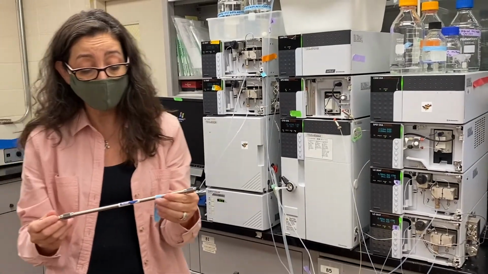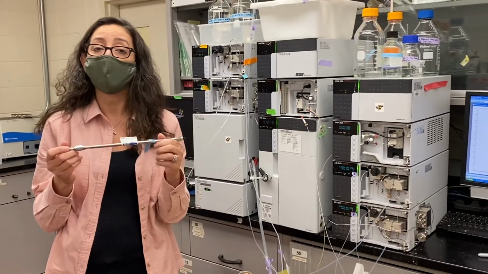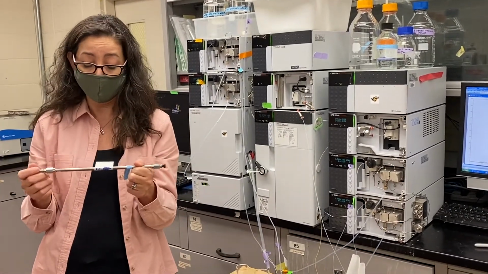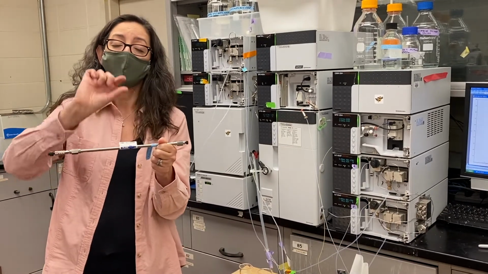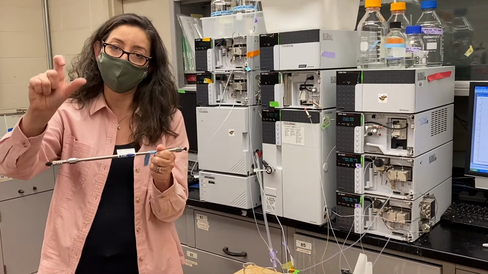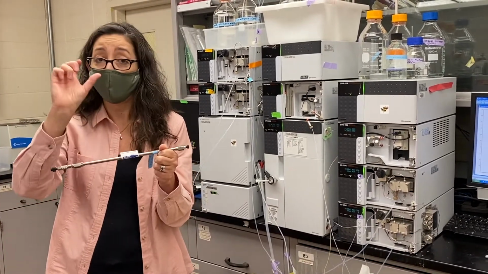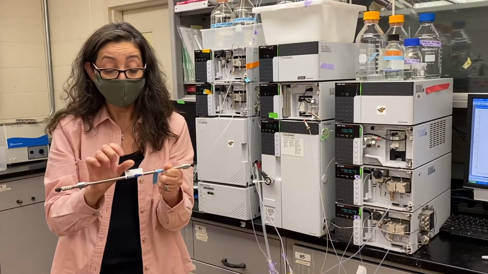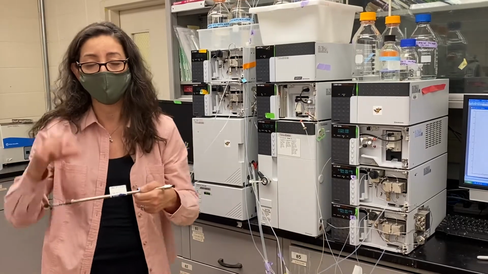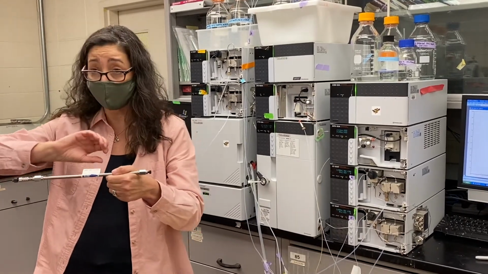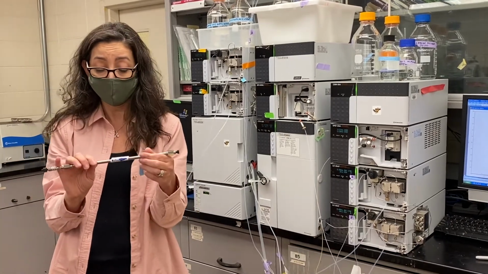Now this column here is a C18 column. What that means, I'll explain in lecture if we haven't gotten to that part yet, is that you have silica bonded to 18 carbons in a chain. That's why we call it C18. So that makes the stationary phase hydrophobic. When the silica is derivatized with C18, the column or the stationary phase becomes hydrophobic.